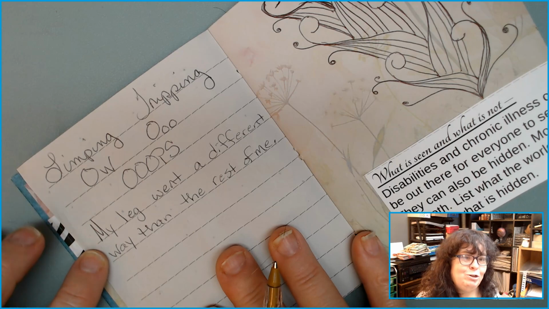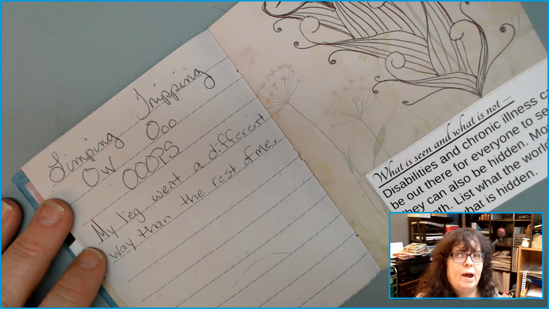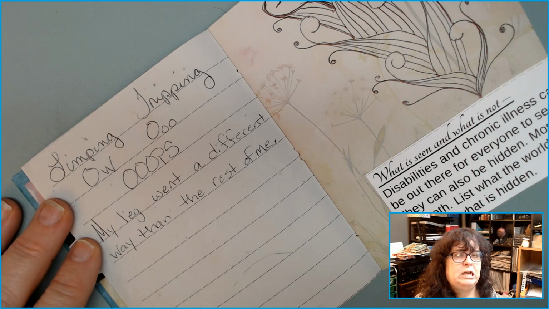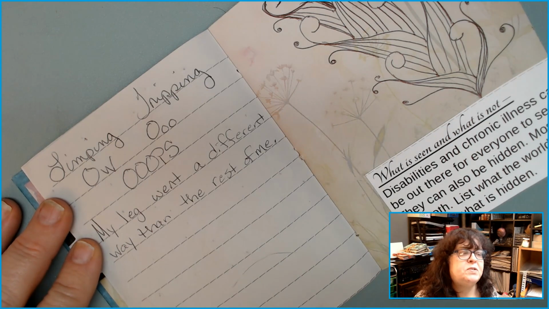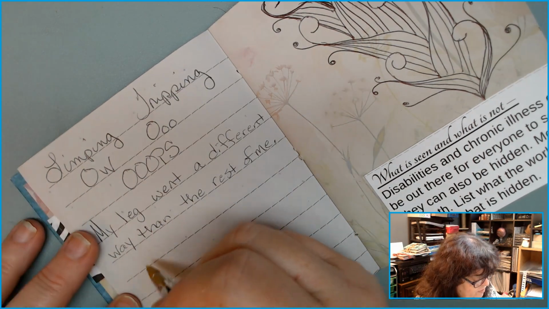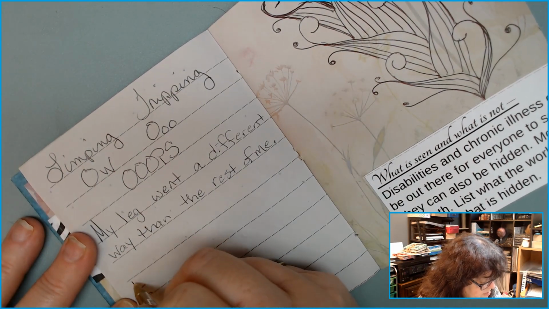Another thing people don't see that I know I have, and I think it's fairly common in EDS, but I don't know. So if you know, give some feedback. But I have exercise intolerance.